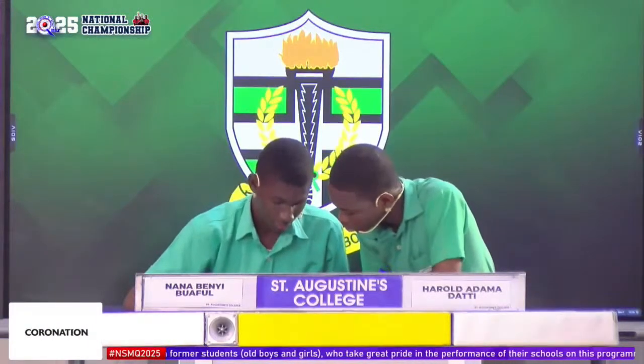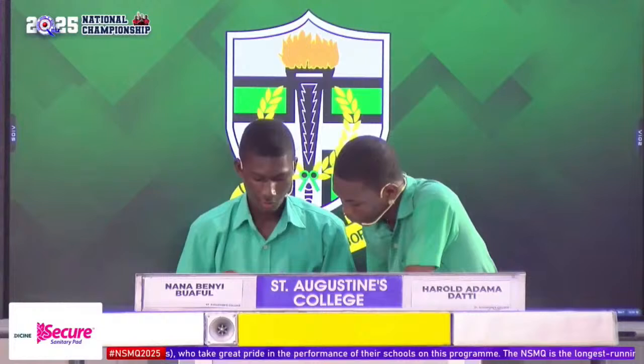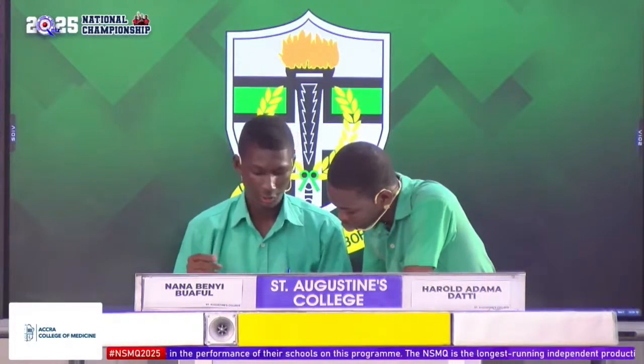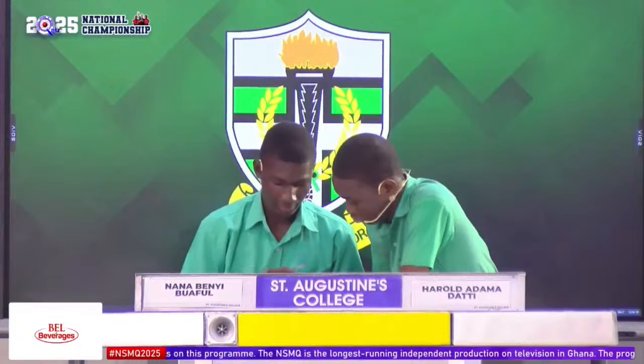St. Augustine's. How might carbon dioxide levels rise due to deforestation and contribute to climate change? Yes, Nana Benyi. So, when there is deforestation, first of all, the canopy that plants provide is removed, and as a result, a high amount of sunlight reaches the earth, and this increases the rate of decomposition of organic matter.